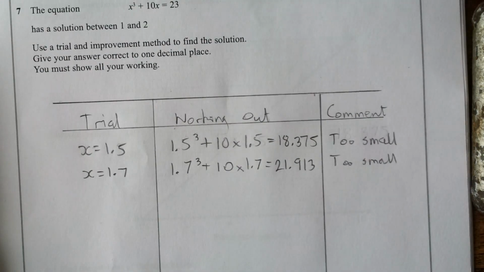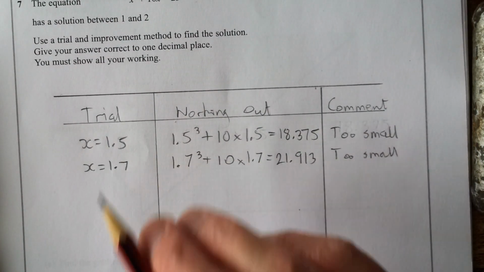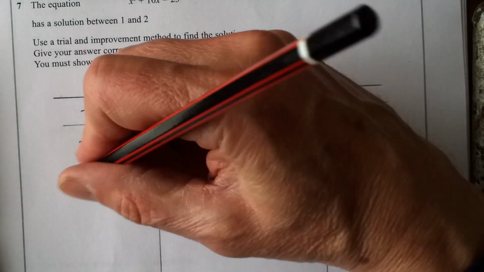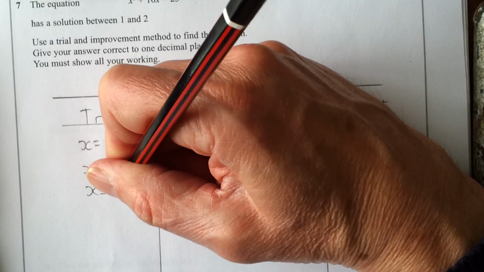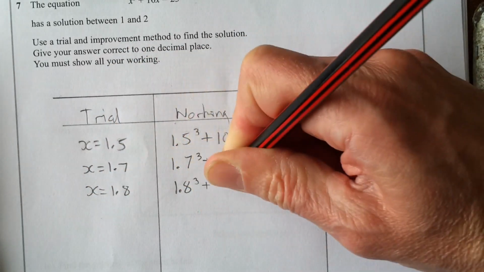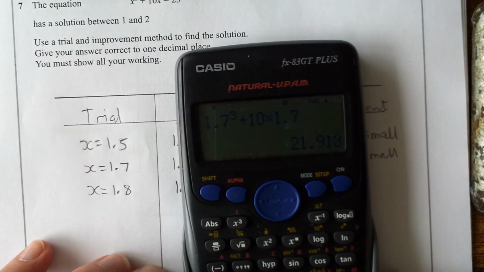Now what we need is, to one decimal place, one which is just too small and one which is just too big. Otherwise you're not sure which one will be closer. So let's try x equals 1.8, which becomes 1.8 cubed plus 10 times 1.8. On the calculator I'll use the replay button again.